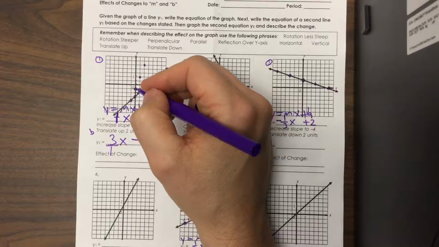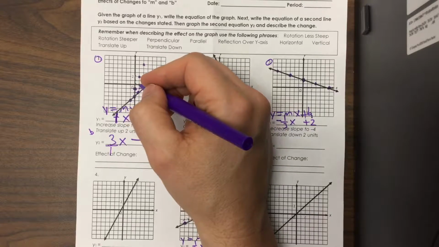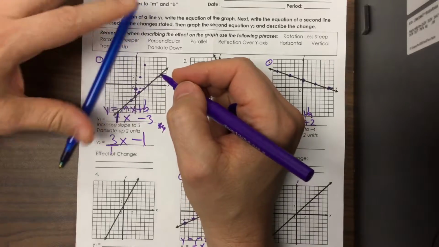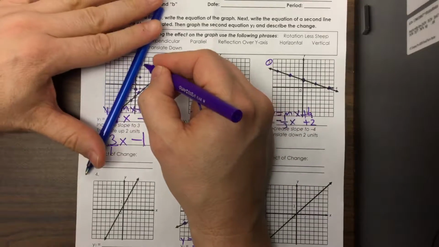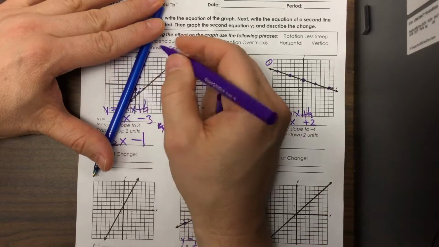Okay, now that I have that, I will go ahead and connect those. I don't have a ruler right beside me, so I'll just use this pen. And there's my line.